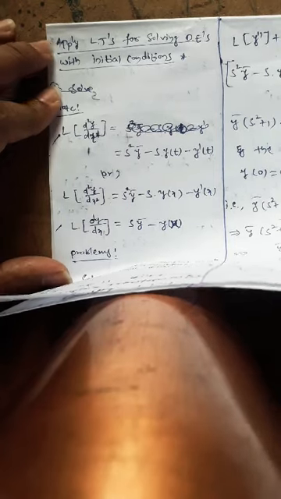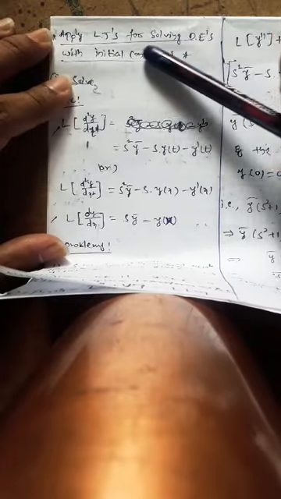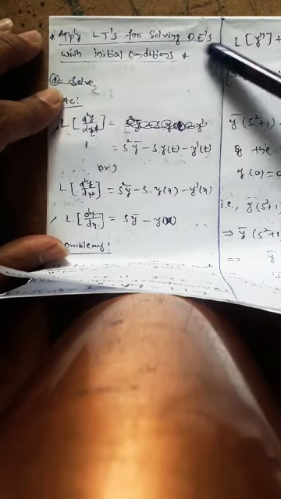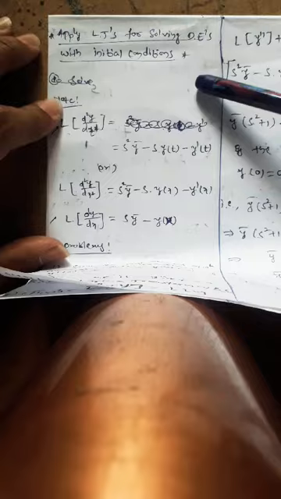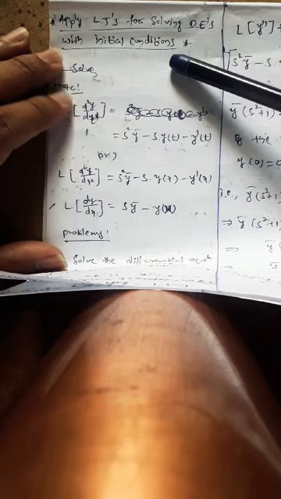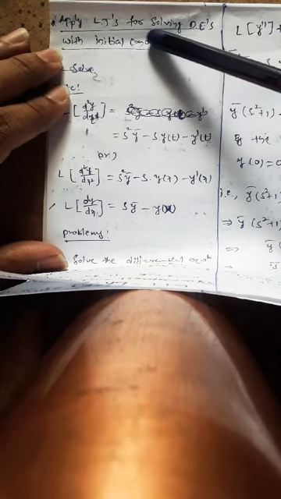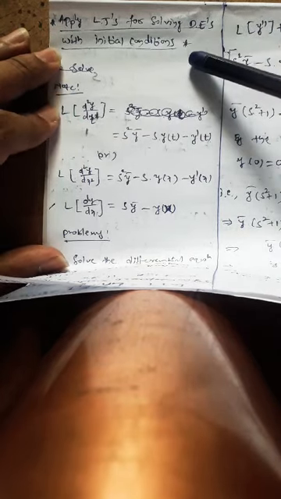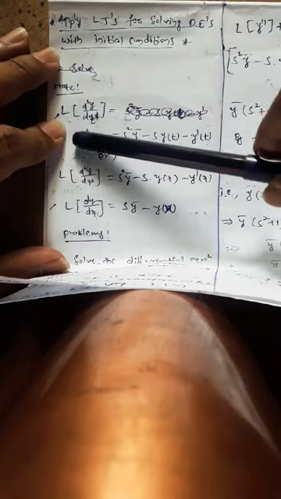And another important one: we apply Laplace transforms for solving differential equations with initial conditions. I mentioned that as the second one after convolution. This is the last one we have in the inverse Laplace transform. Apply Laplace transform for solving differential equations with initial conditions. So here we have some formulas.